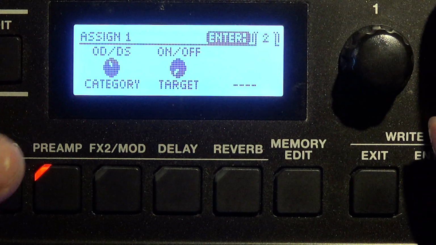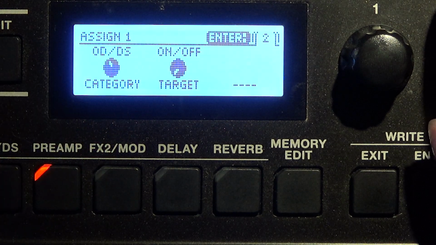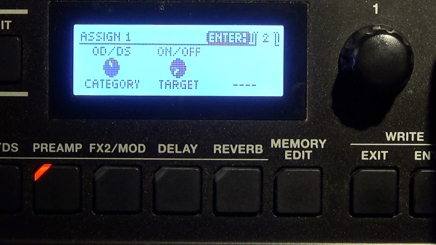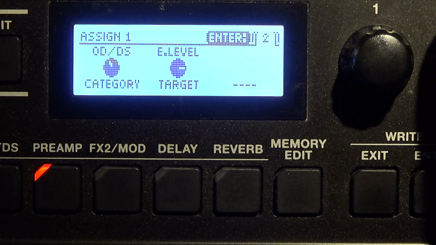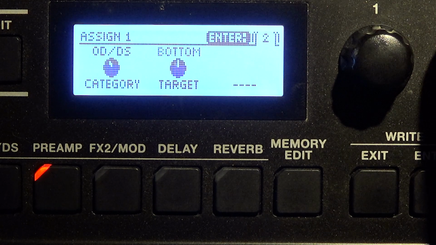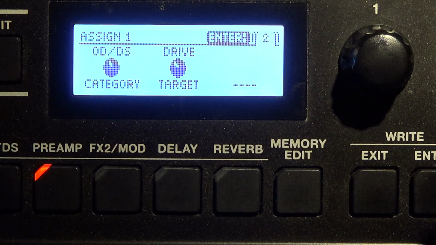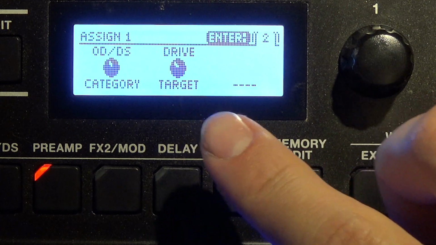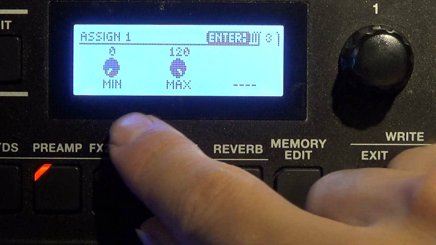Right now we just have the CTL1 menu itself to activate it, turn it on and off. If, for example, we also wanted to increase the drive, perhaps the bottom, the level of the effects itself, or anything in between that, we can basically do that just by selecting the parameter. So let's just say that we want to increase the drive as well. We set the target to drive, press enter once more, and we have a minimum and a maximum.